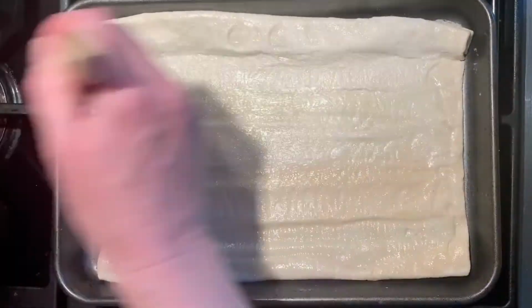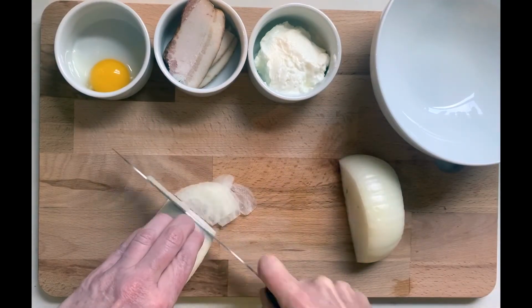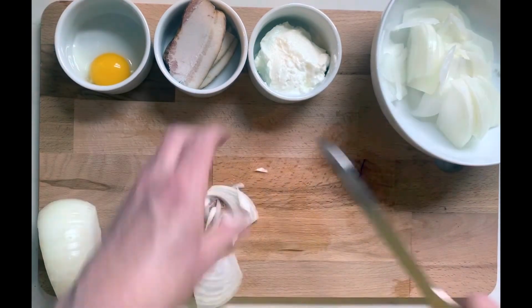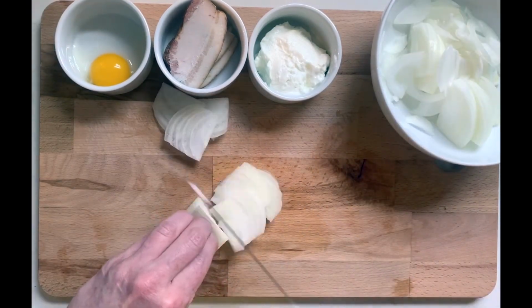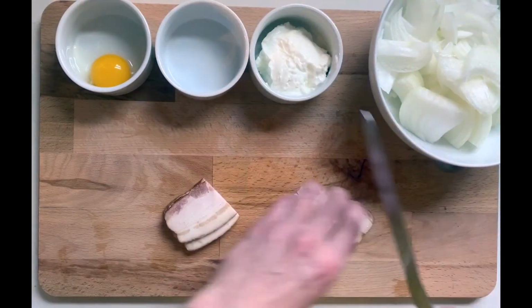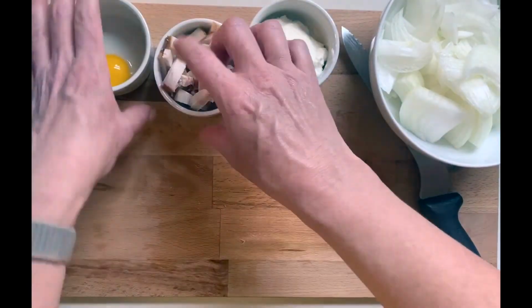As you can see here, I'm buttering the crust. We're going to pre-bake this. We've got our mise en place. We're going to slice our onions very thin, julienne onions. We've also got bacon that we're going to cut. We've got some sour cream, fromage blanc, which is not pictured here, and an egg yolk. Those are the only ingredients you need for this recipe.